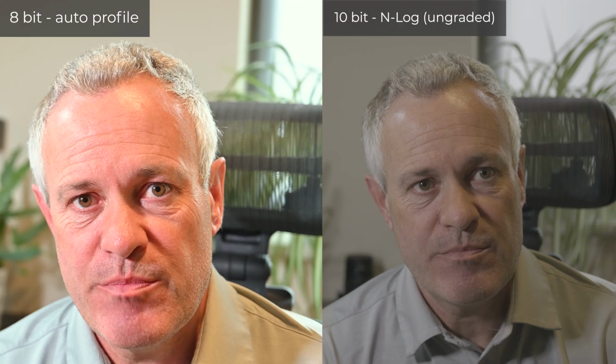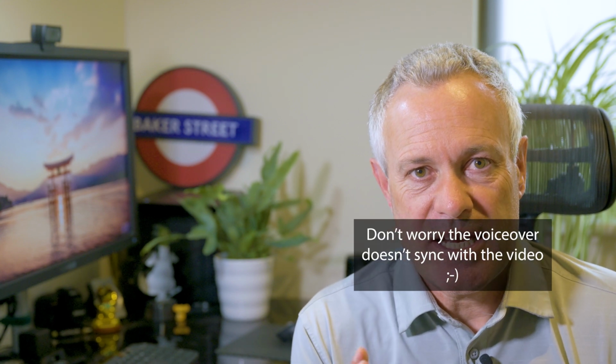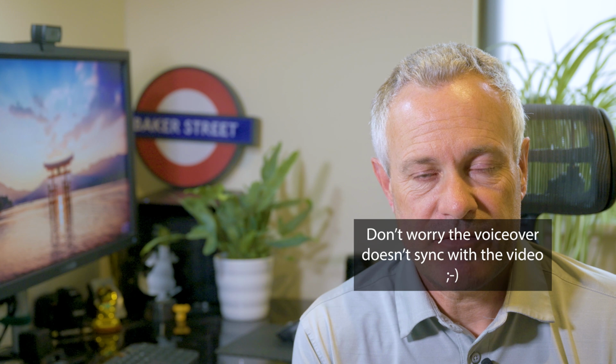So again, we've got the Z6 shooting Nlog in 10-bit. We've got the Z7 this time shooting in auto profile 8-bit. Obviously, I picked quite a saturated profile this time with regards to the skin tones, and then comparing it with the Nikon LUT color graded 10-bit Nlog. And then finally, we've got my own colour grading, which I think is the most accurate out of the various colour gradings. So as you can see, the auto setting in 8-bit creates a very saturated set of skin tones, and probably not the best starting point for this kind of video.